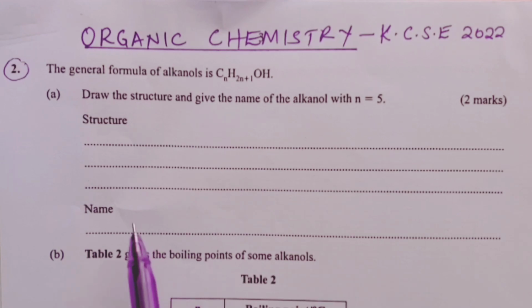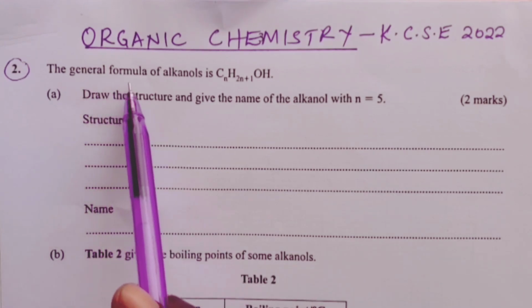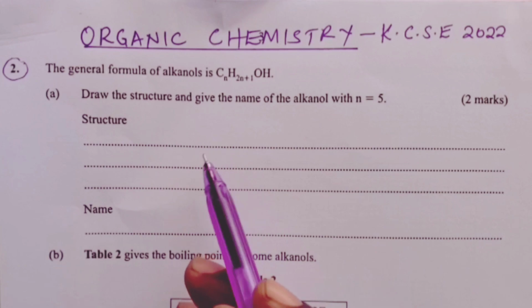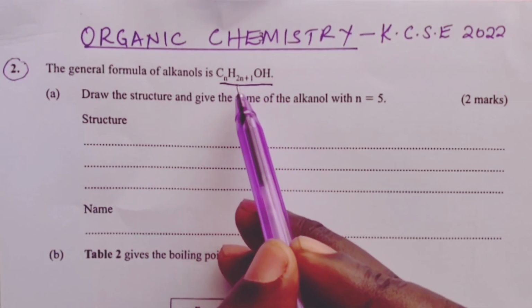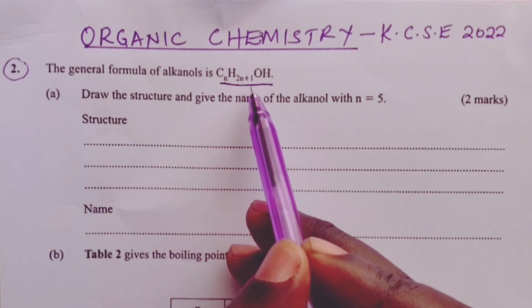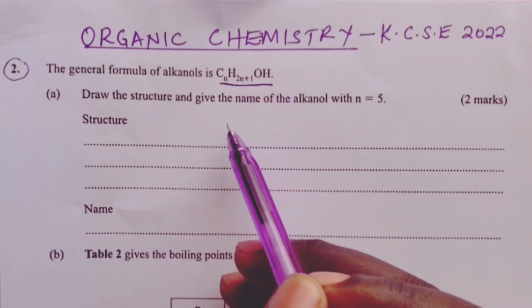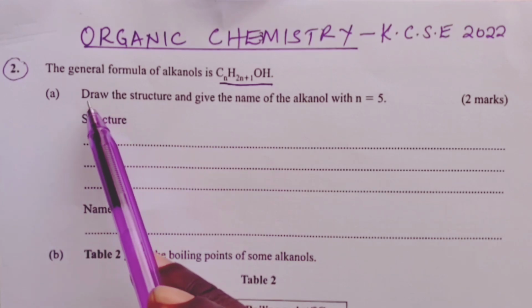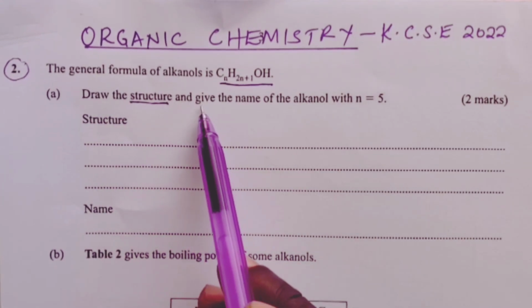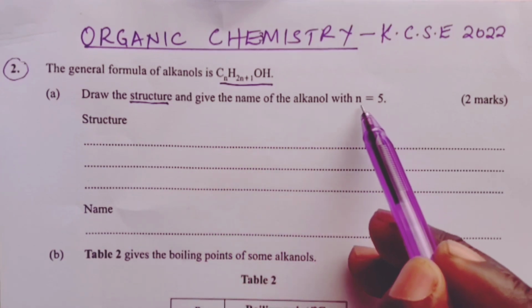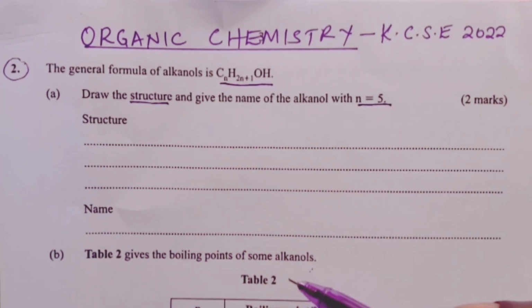Question number 2. The general formula of alkanols is CnH2n+1OH. We are then told in part A to draw the structure and give the name of the alkanol with n is 5.